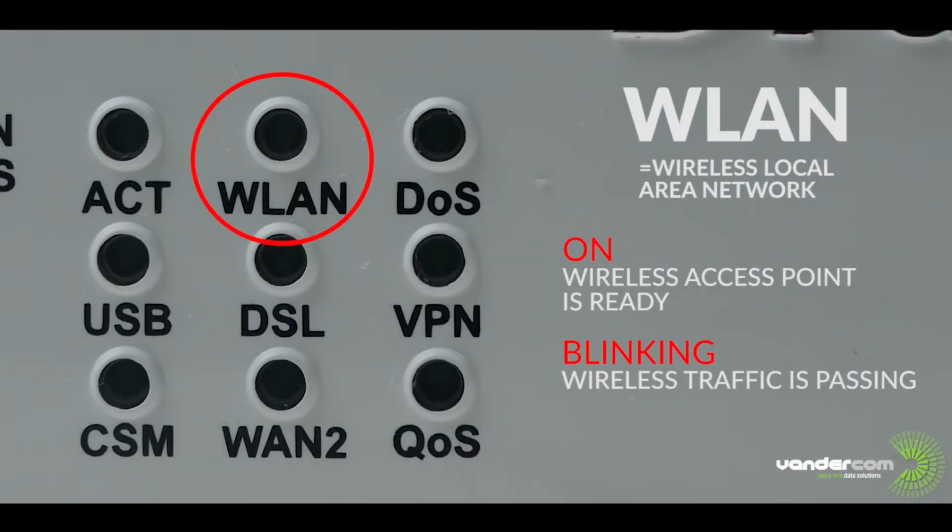WLAN is Wireless Local Area Network. When this light is on, the wireless access point is ready. When this light is blinking, it means that wireless traffic is passing.